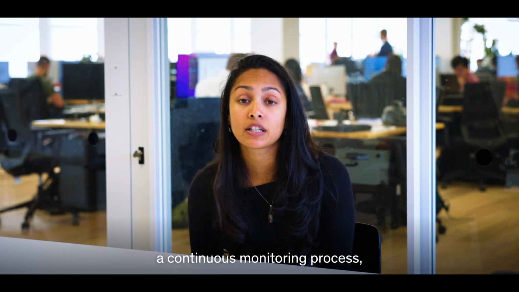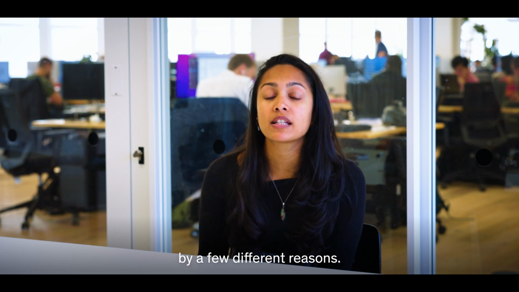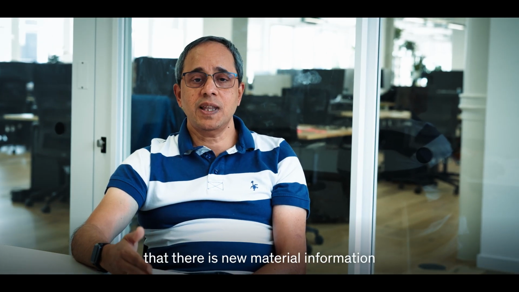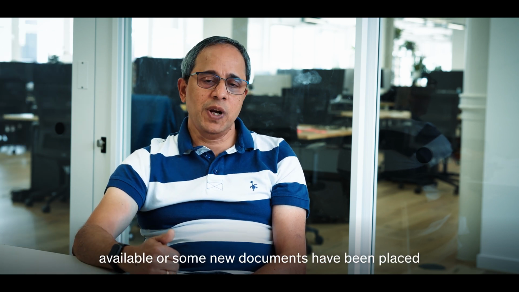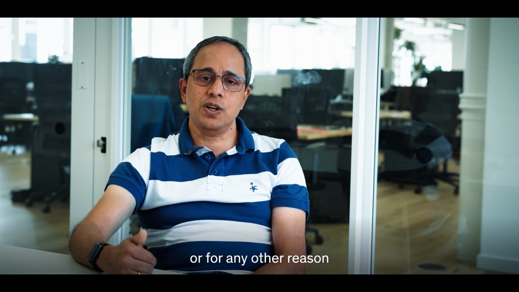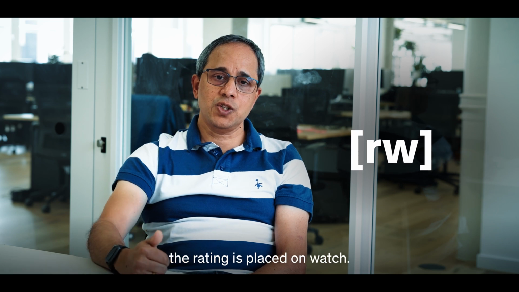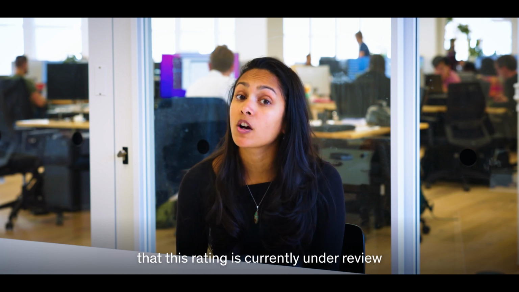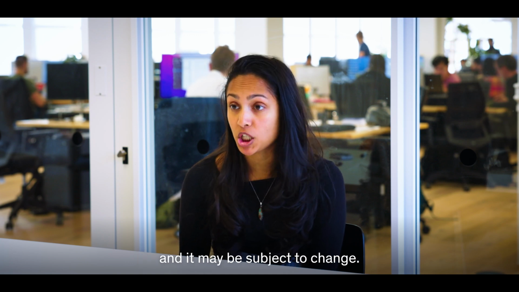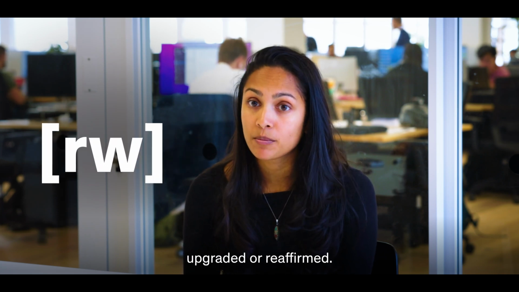Ratings never remain static, so they are always undergoing a continuous monitoring process, and this can be elicited by a few different reasons. In case the analyst finds that there is new material information available or some new documents have been placed in the registry or for any other reason which they believe could have an impact on the rating, then in that instance, the rating is placed on watch. This is just for us to be able to alert the market that this rating is currently under review and it may be subject to change. A project that's put on watch can either be downgraded, upgraded, or reaffirmed.